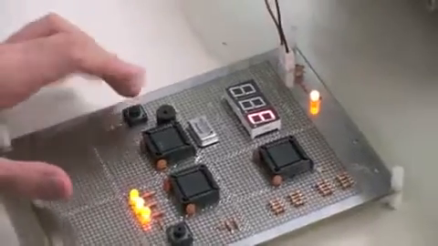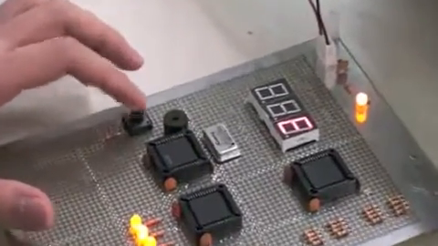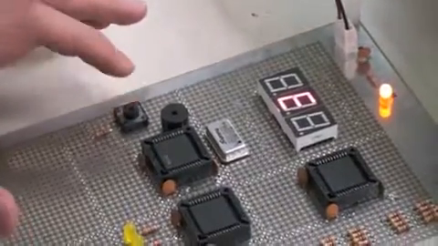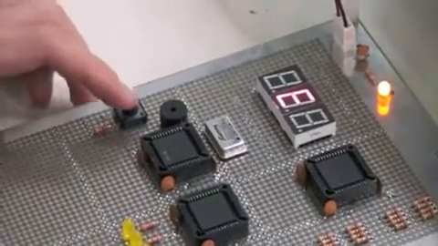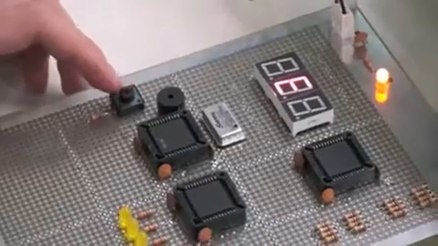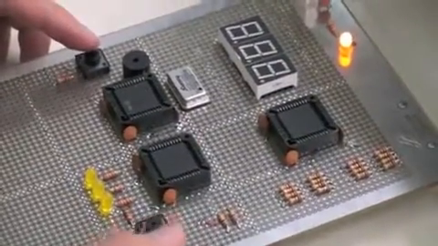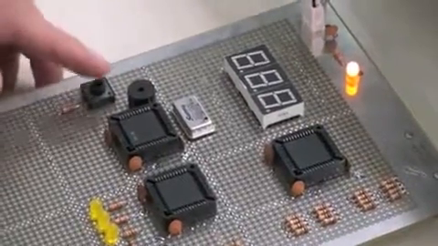And this is the input switch with only one button. And this buzzes when it's pressed. And this is the reset button, which erases everything in the memory.